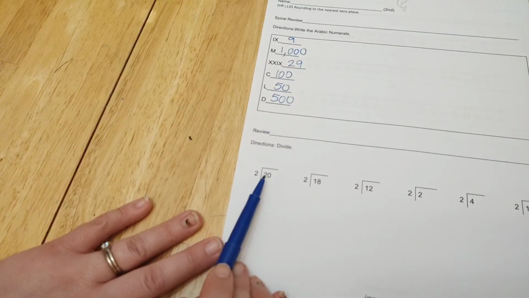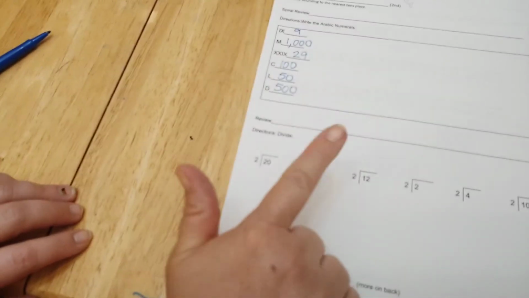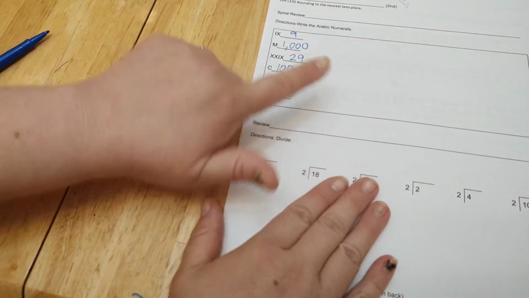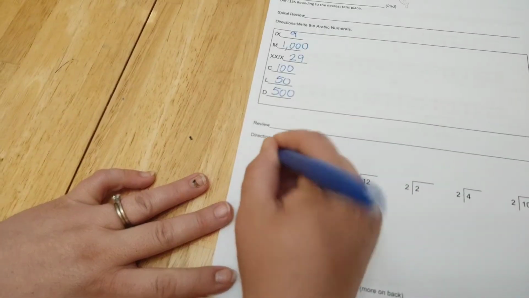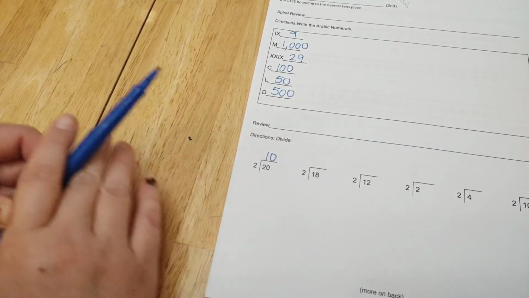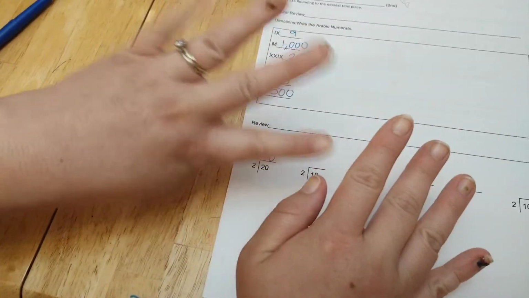Down here, we're going to divide. We're going to count by twos until we get to that number and find out how many fingers it takes. So we're going to count by twos until we get to 20. 2, 4, 6, 8, 10, 12, 14, 16, 18, 20. That's 10. We're going to count by twos till we get to 18. 2, 4, 6, 8, 10, 12, 14, 16, 18. So that's 9.